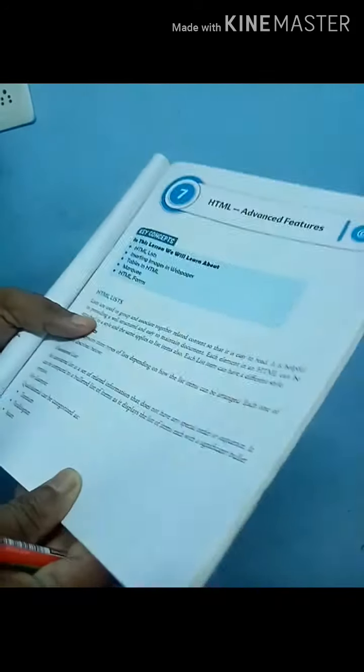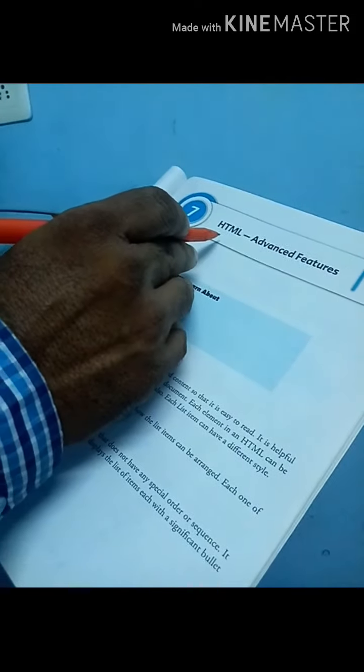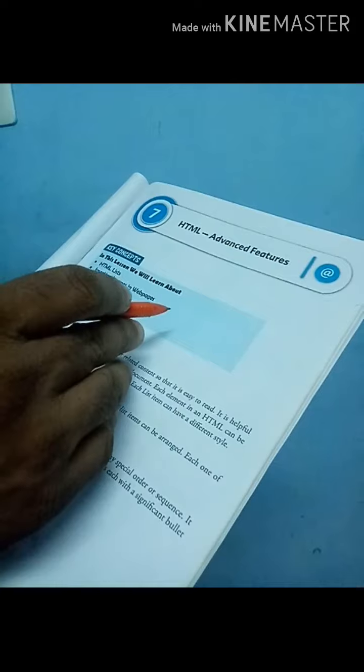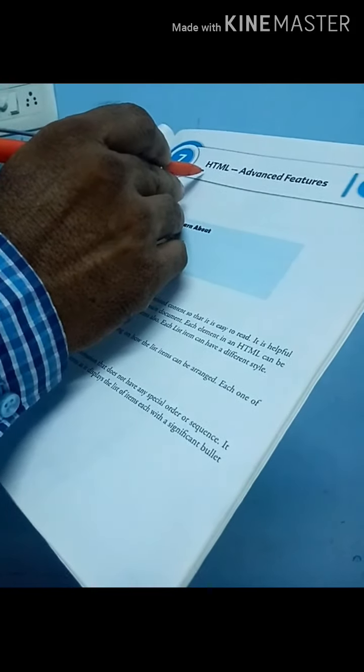Hello students, let's start the next chapter, which is HTML advanced features. In this chapter we will discuss the following topics.